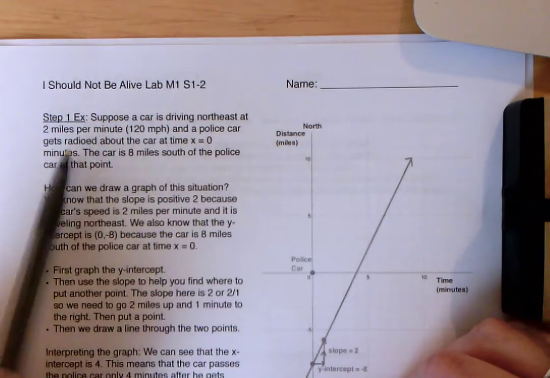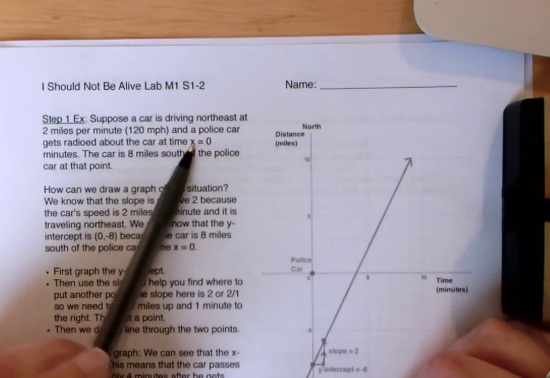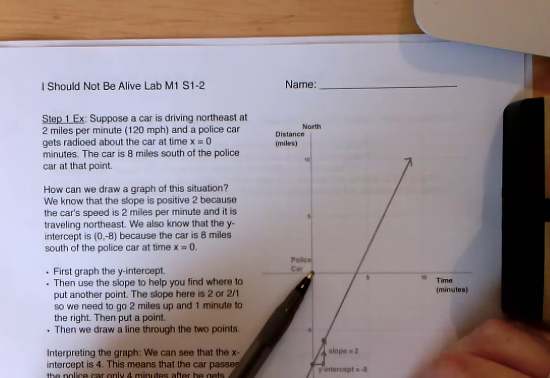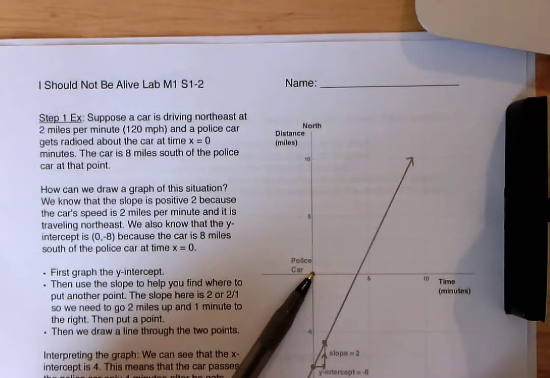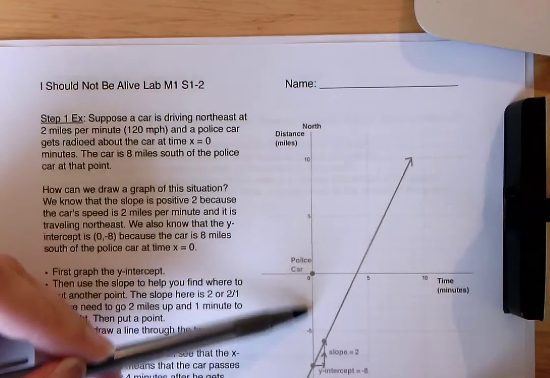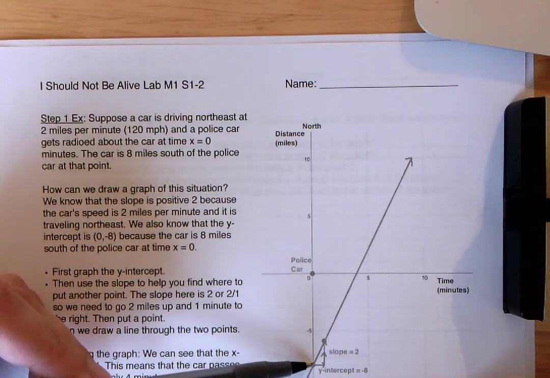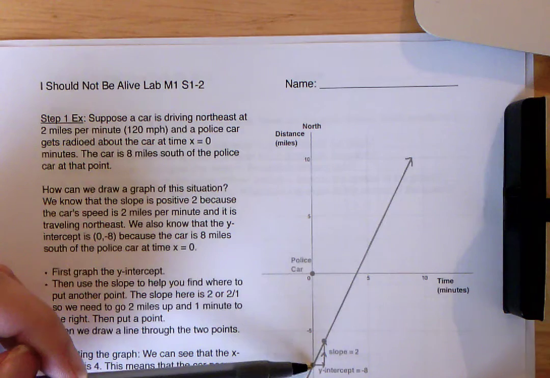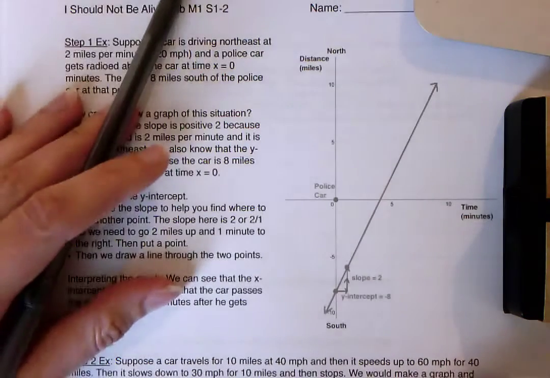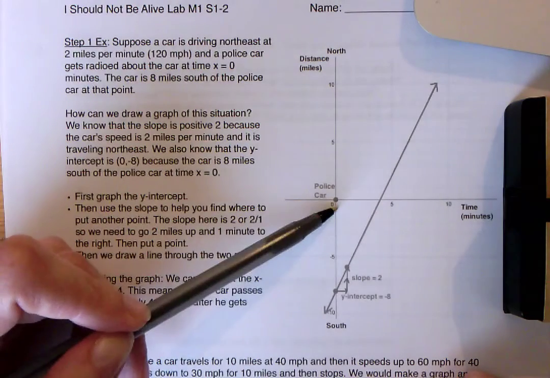And a police car gets radioed about the car at time x equals 0. So here is the police car, and then if we look down here, this is when time equals 0, the car is a certain distance away from the police car.